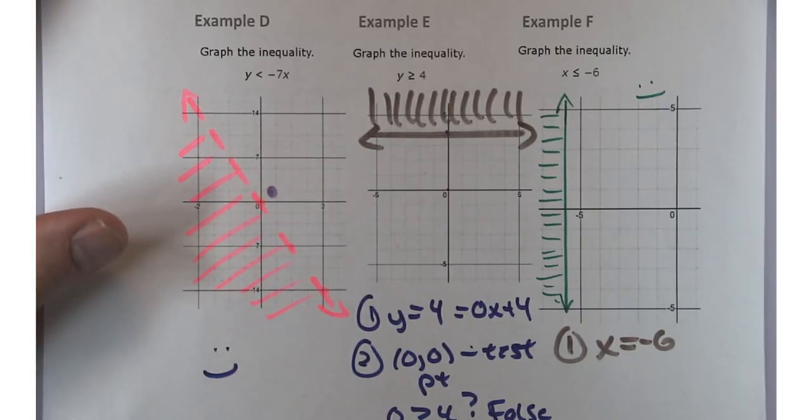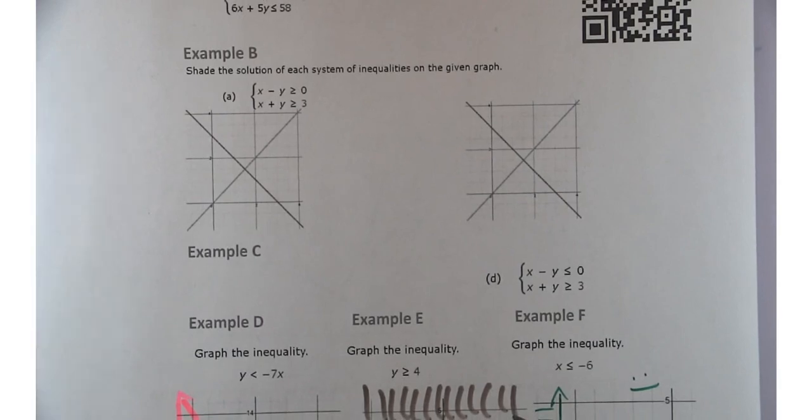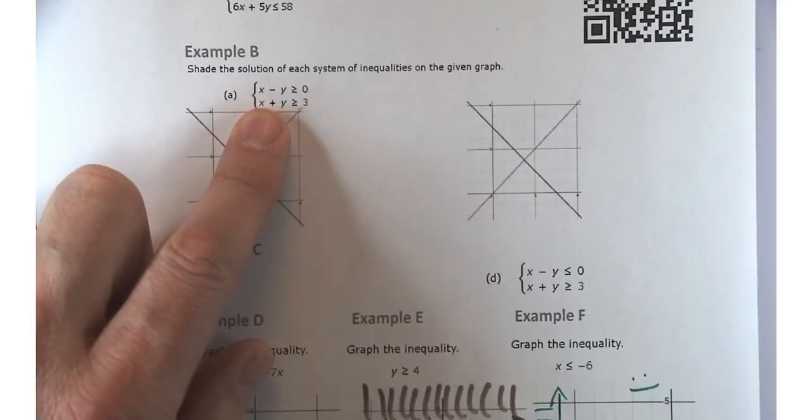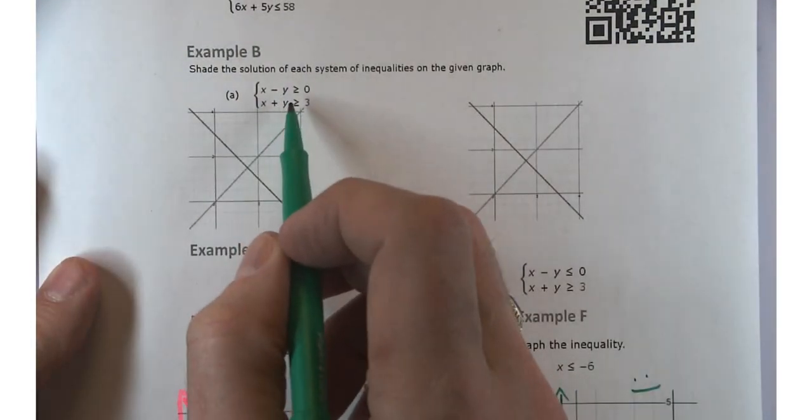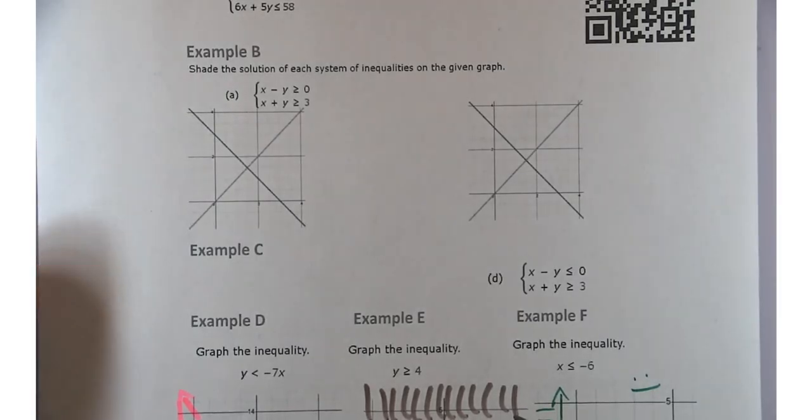Or excuse me, yeah, systems of linear inequalities. We're going to try and find where these things overlap. So let's take a look at a couple up here. For instance, x minus y is greater than or equal to 0, and x plus y is greater than or equal to 3.